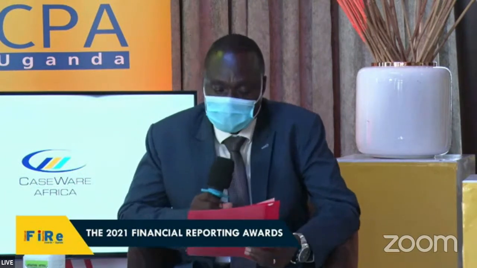The entity also provided an informative discussion on the governance of its financial reporting process and approaches used by those charged with the governance to assess compliance with legal, regulatory, and other governance responsibilities. The Fire Awards Committee agreed that this organization showed leadership in corporate governance reporting in Uganda.